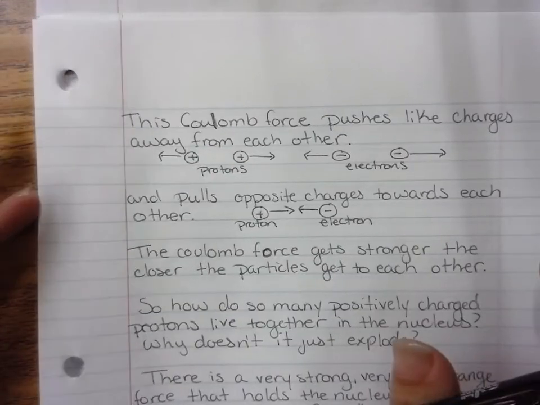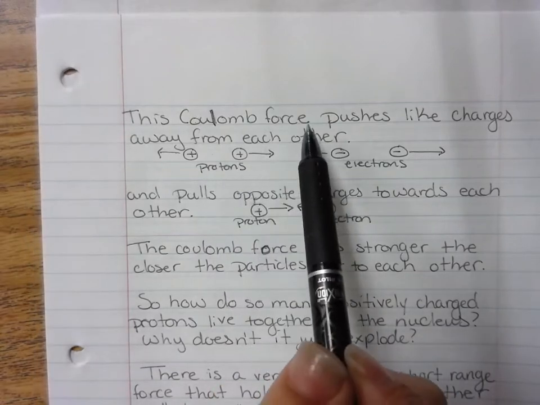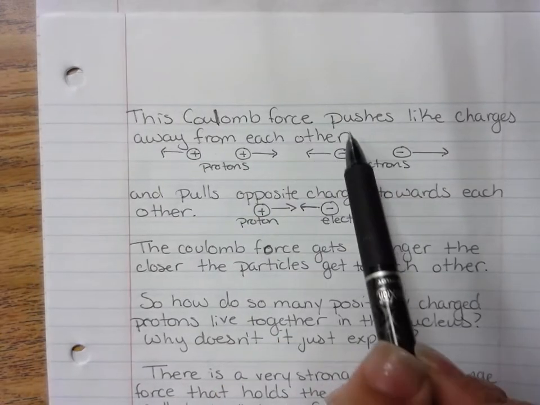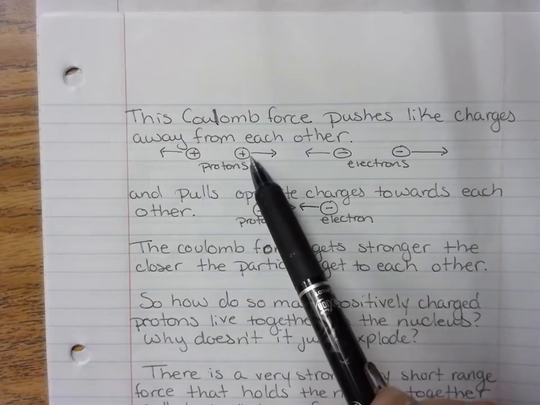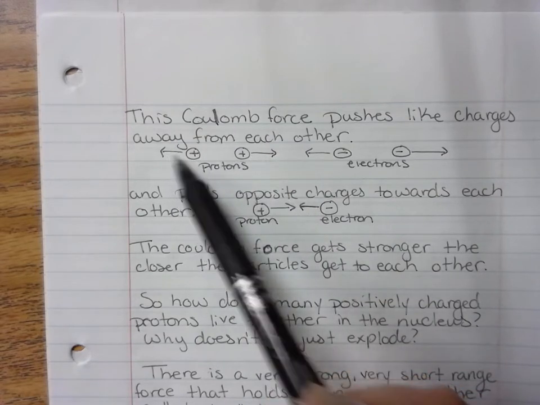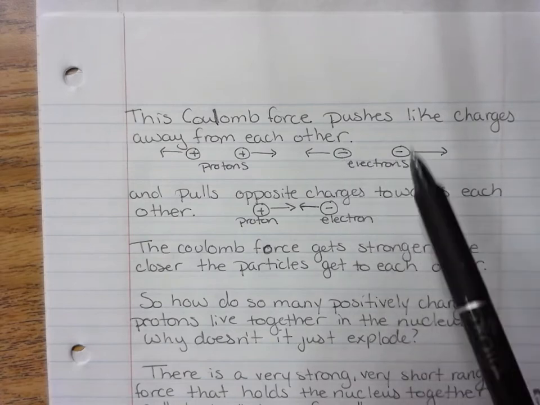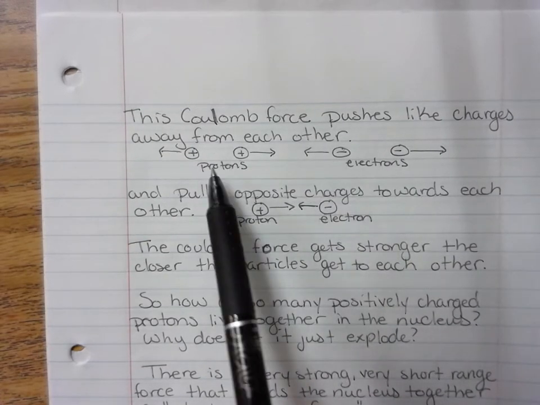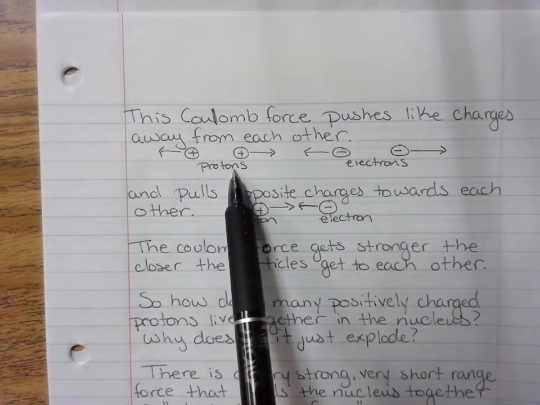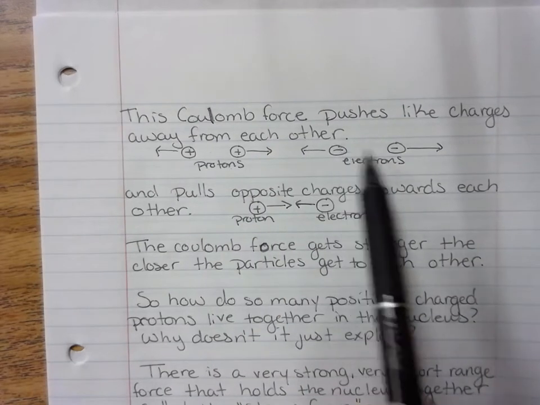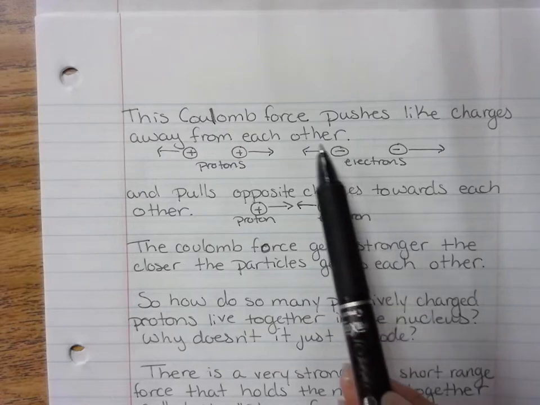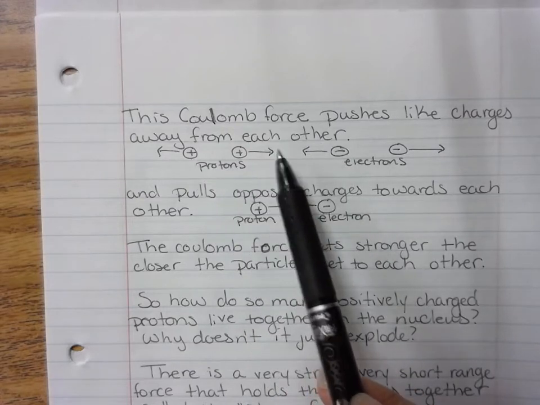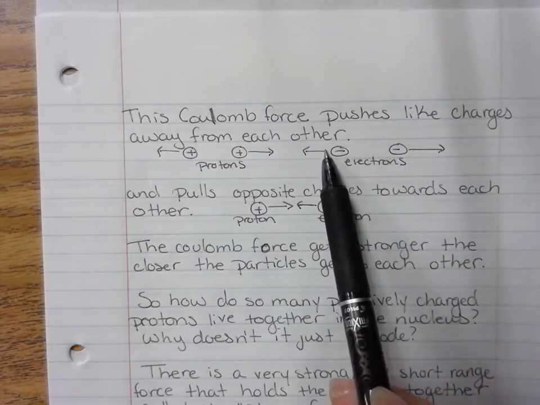Okay, we go on to the next page. So the Coulomb force is a force, so it's a push or pull. The Coulomb force happens to push like charges away from each other. So positive, positive, they're going to be pushed away. Negative, negative are also going to push away. Positive, positive would be 2 protons. Negative, negative would be like 2 electrons. So positive, positive, they're going to push away. Negative, negative, they're going to push away.